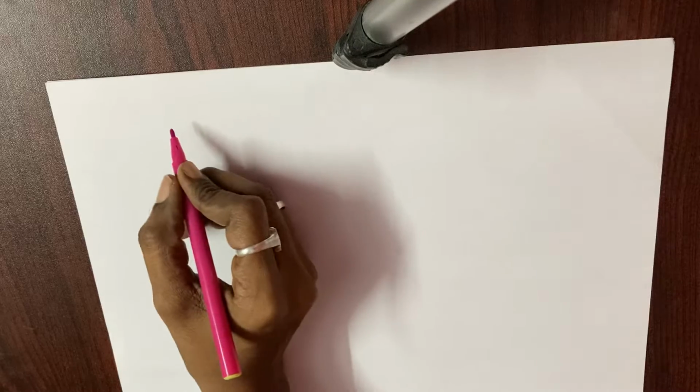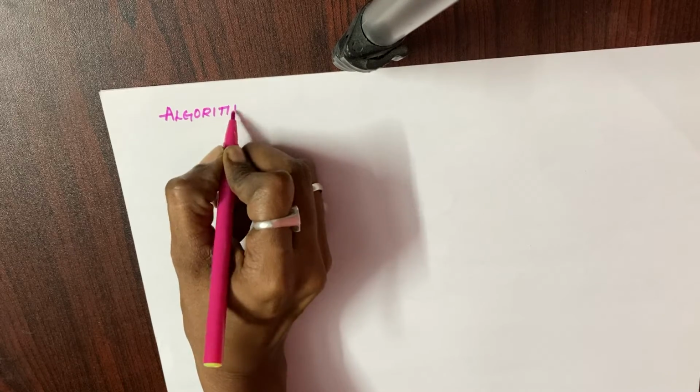Talk about in today's session about algorithm. So, while learning about C language, this is the first thing we have to learn about, a thing called an algorithm. Okay, let's see what is an algorithm.